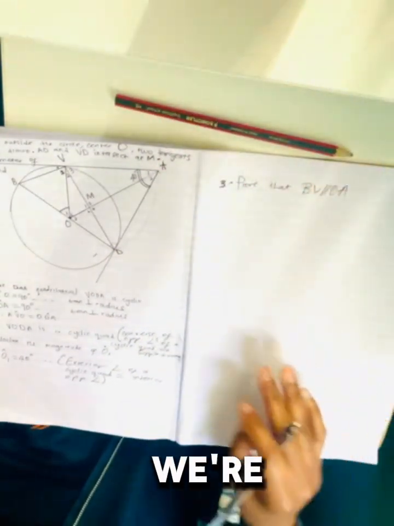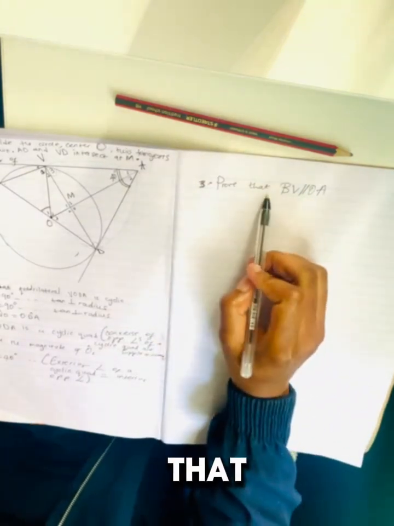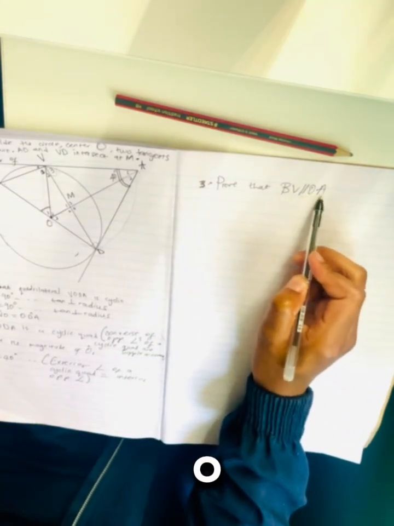Now we're going to prove that BV is parallel to OA.